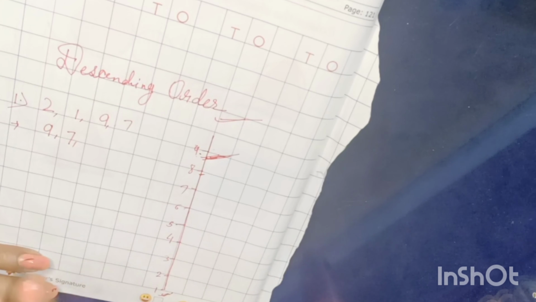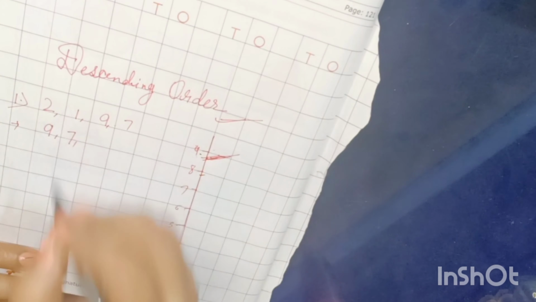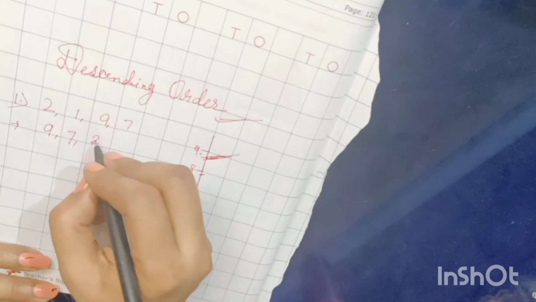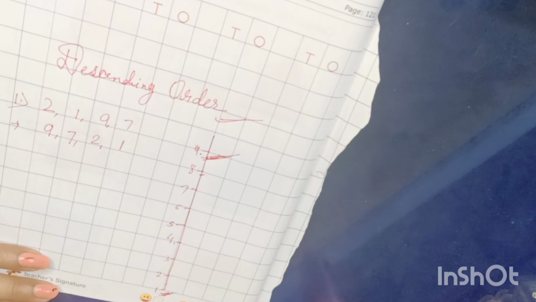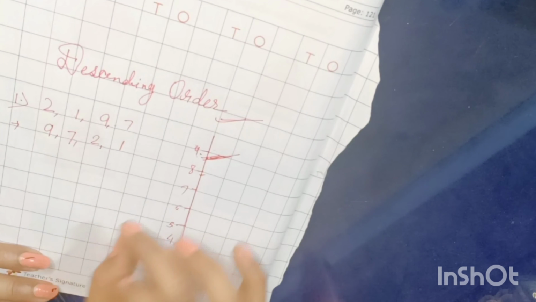Again 6. No. 5. No. 4 is there? No. 3. Again no. 2 is there? Yes. 2 is there. So we'll write 2. And last there's 1, and 1 is here also, so we'll write 1. Okay, like that we can do many descending orders.